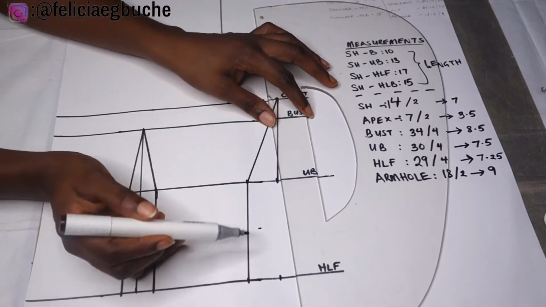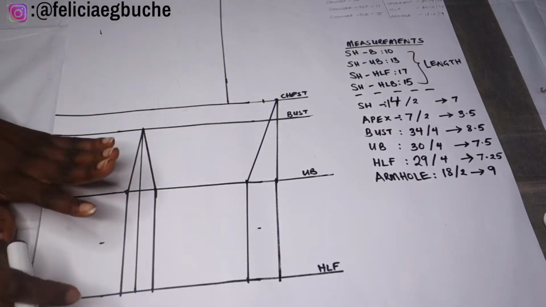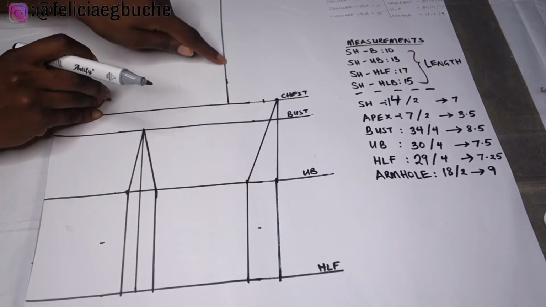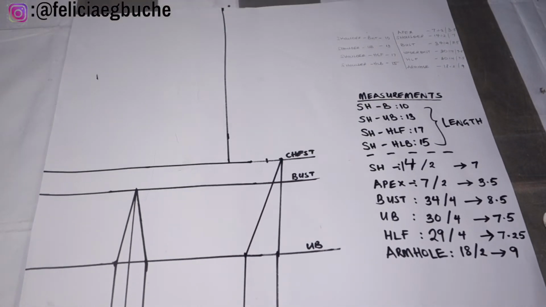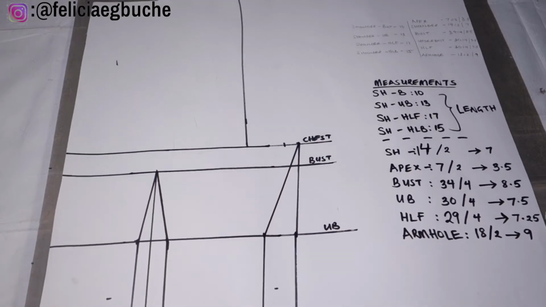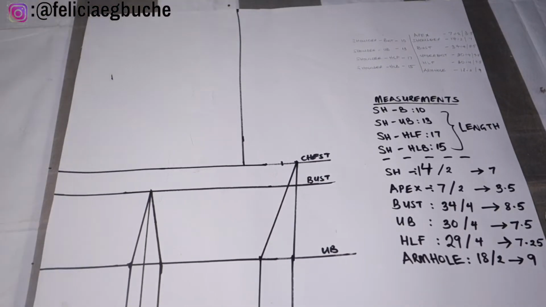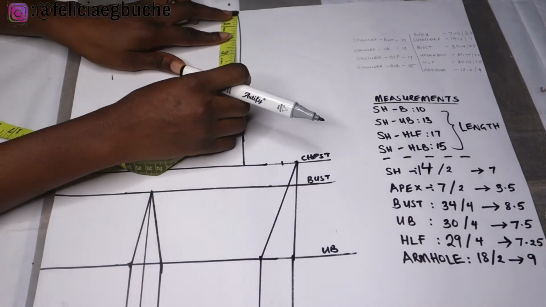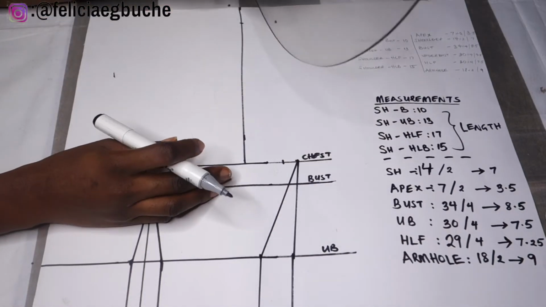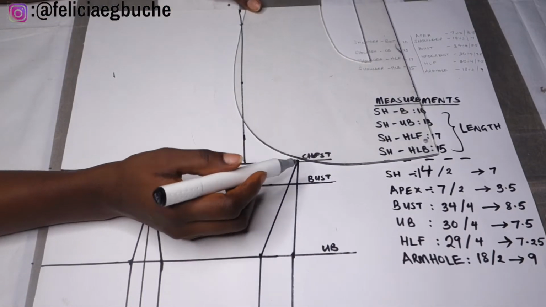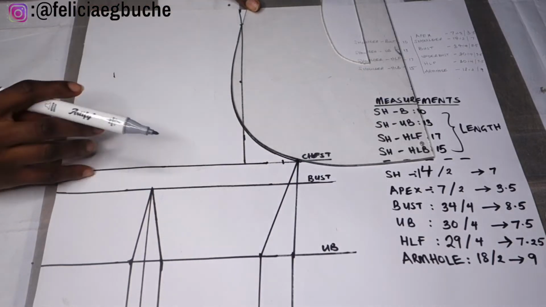And then the next thing to do is to connect the points back to the chest point, like I'm doing now. Okay, so we're now going to go ahead to do the armhole curve. On this shoulder line, I'm going to be coming down 1 inch from the beginning of my shoulder line, so 1 inch downward. I mark 1 inch right there, and I'm going to be using a curved ruler, and then I'm going to connect the 2 points from my chest point to the shoulder point. I just came down 1 inch.